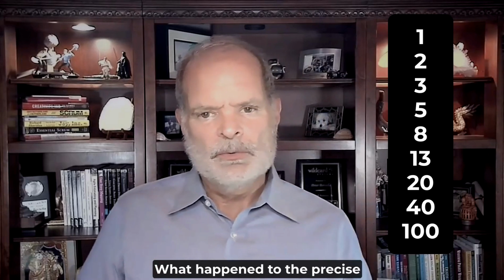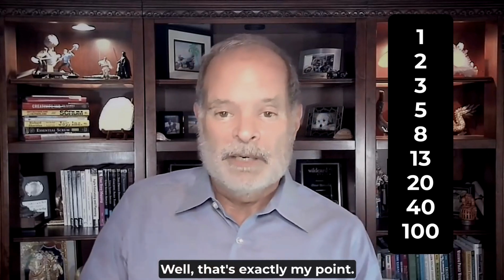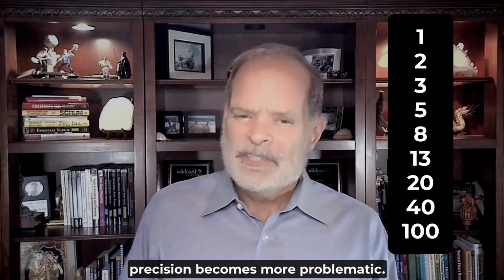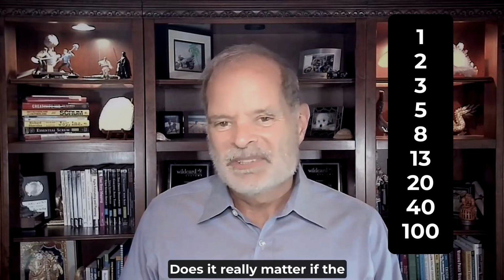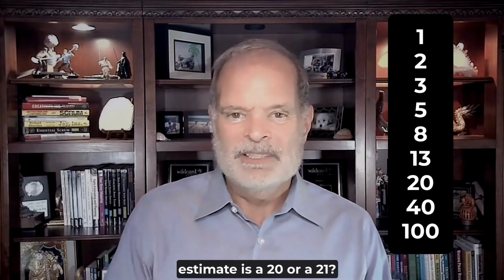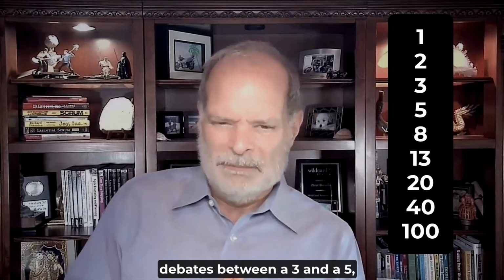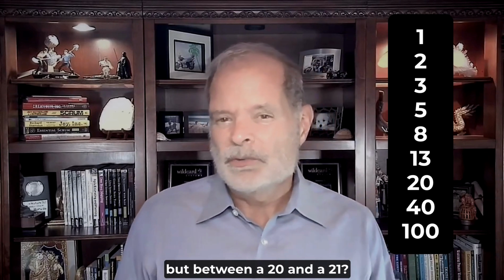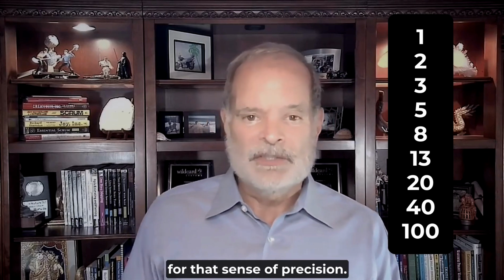What happened to the precise measurements of Fibonacci? Well, that's exactly my point. The further you get down the scale, precision becomes more problematic. Does it really matter if the estimate is a 20 or a 21? Now, we can have those types of debates between a 3 and a 5, but between a 20 and a 21, the work is getting too large for that sense of precision.